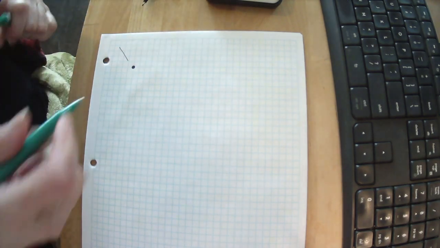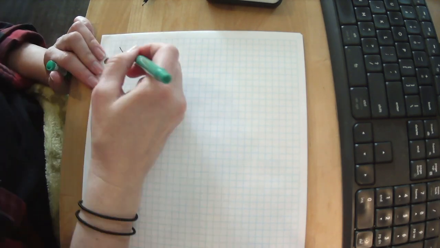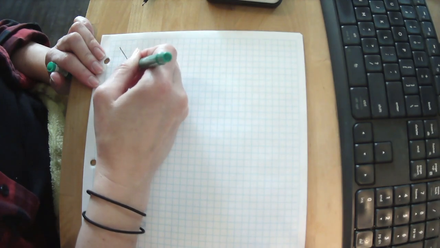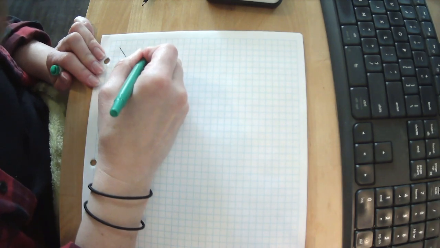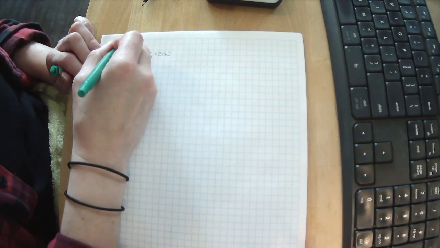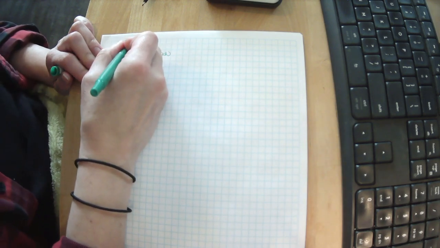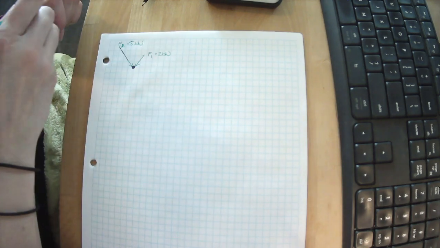I'm going to try to draw my forces in green. So this is F1, it is 2 kilonewtons, and this is F2, and it is 5 kilonewtons.